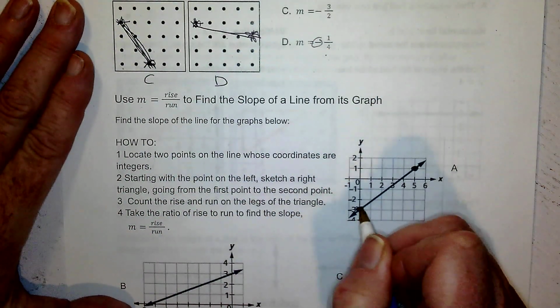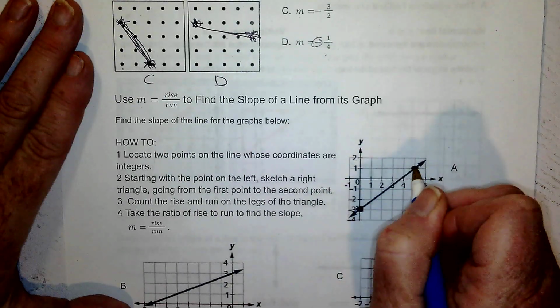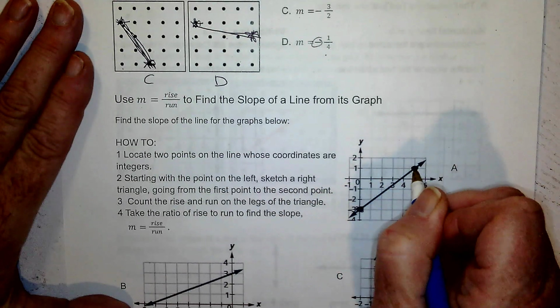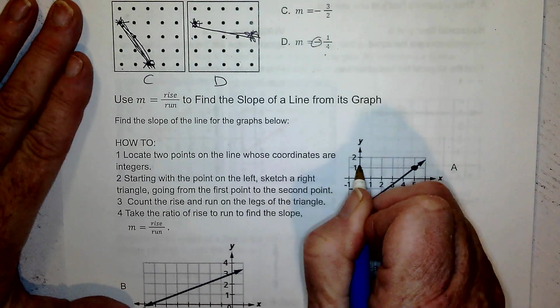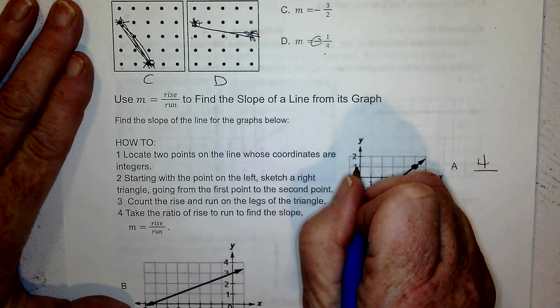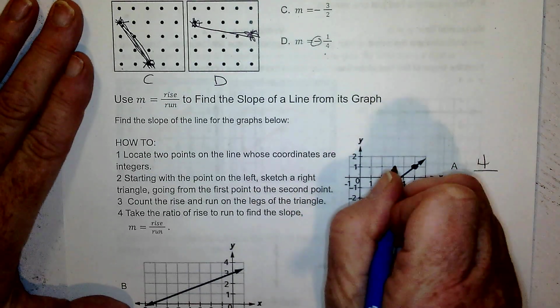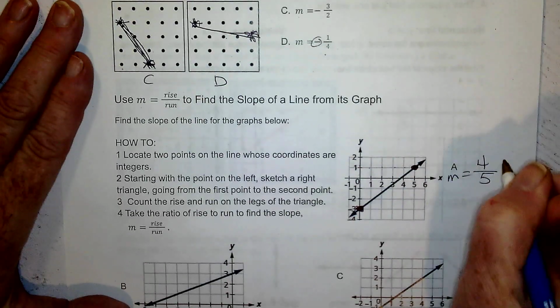Okay, so from here, remember you always go left to right. I'm going to rise up to where it's level with this point. So from -3, I'm going to go 1, 2, 3, 4. So that's my rise. And then my run is 1, 2, 3, 4, 5. So my slope is 4/5.